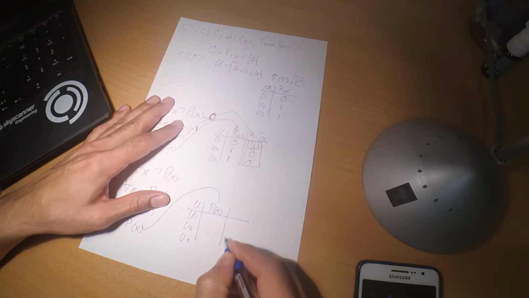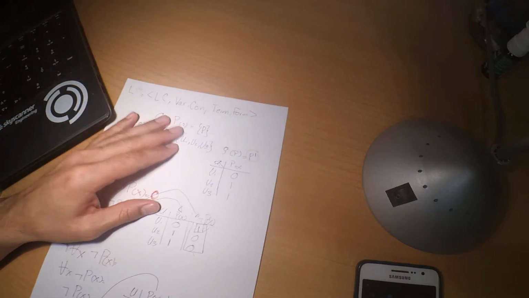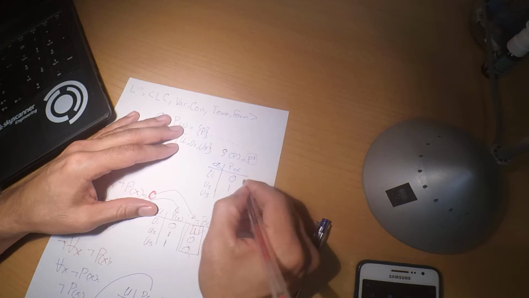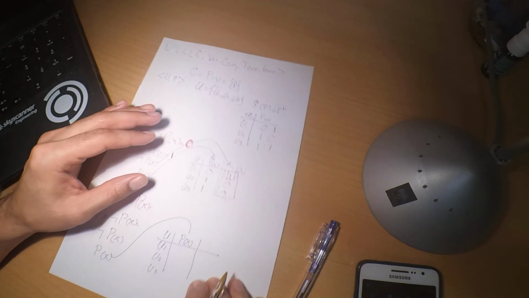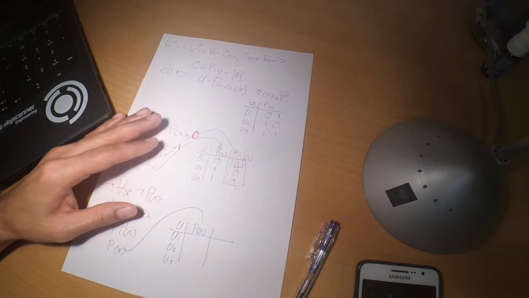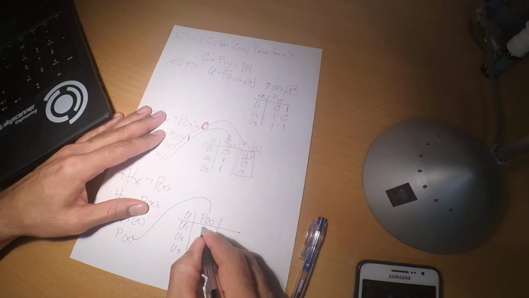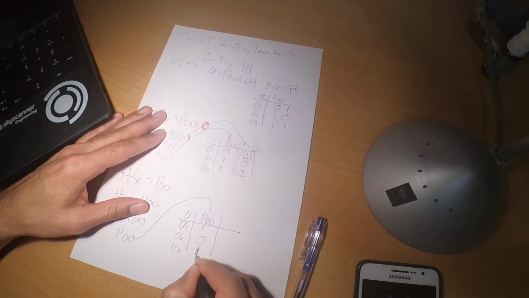Okay, so let's put other values. I will change this just because I want. I want to put 1, 0, 1, as an example. Okay, so we will have this new interpretation 1, 0, 1.